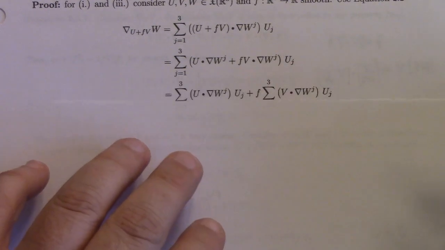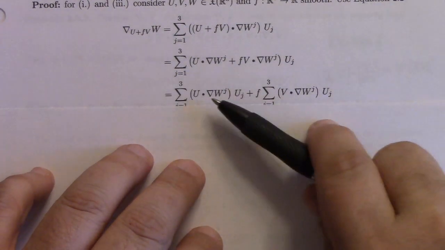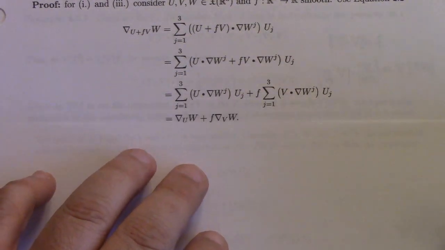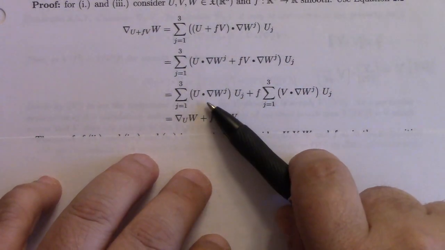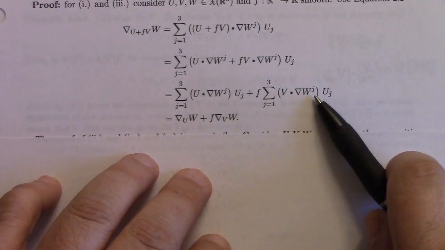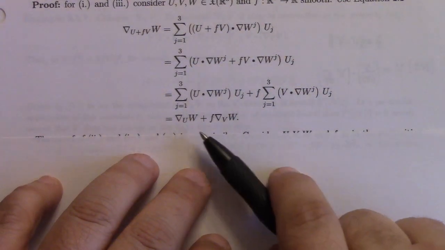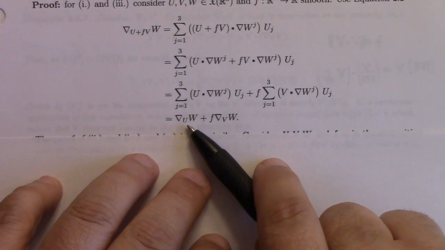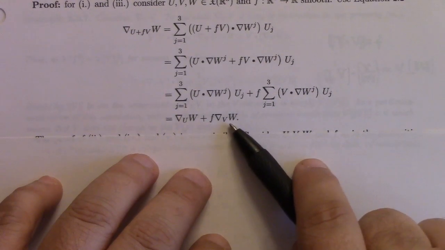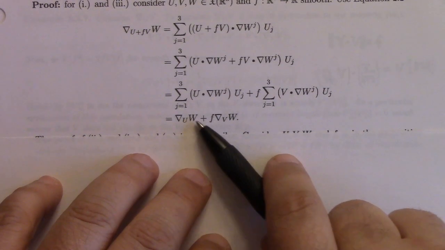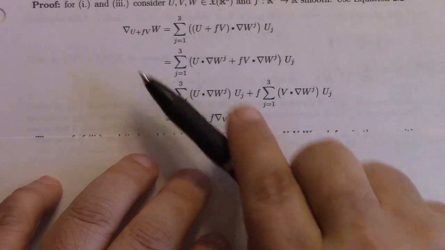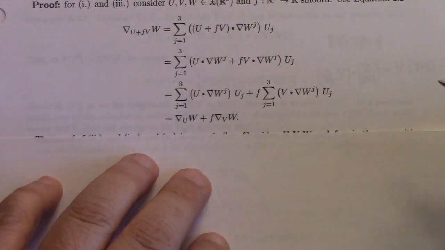And then you can unravel it into a sum of two dot products summed over. And of course that's the covariant derivative of W with respect to U, and this is the covariant derivative of W with respect to V, which is exactly what we want. If you put U equal to 0, we get just pulling out the f. If you put f equal to 1, we get additivity. So you get 1 and 3 from those special cases.